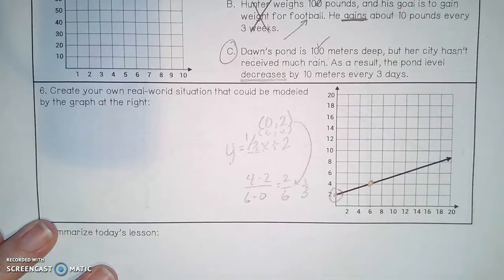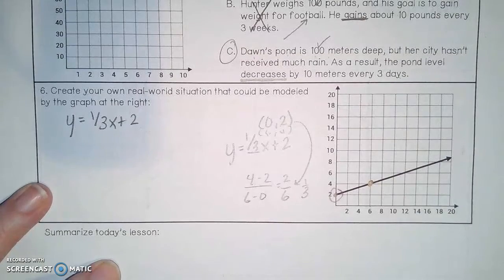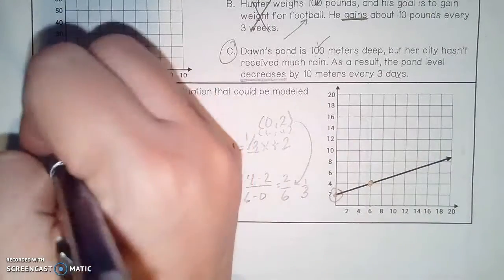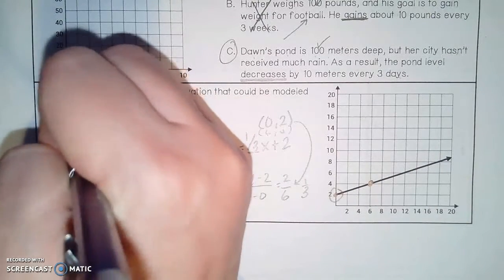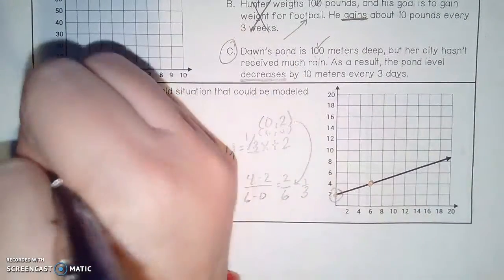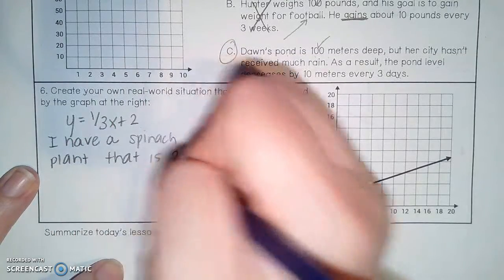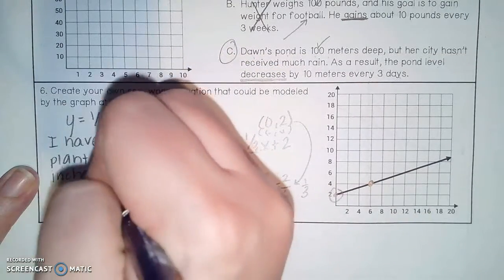All right, so I want you to think, and I'm not going to give this away, but something that I want you guys to think about is what real world situation could be represented with this. I know that I'm going to start with 2 of something. Okay, so maybe I say, I'm going to give you an example, but then you can't use my example. I'm going to say that I have a spinach plant that is 2 inches tall.